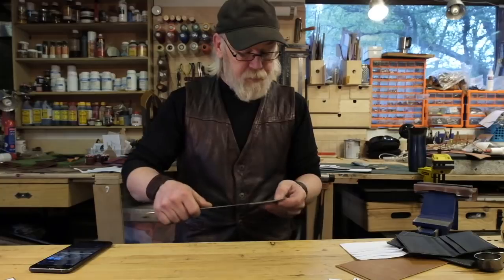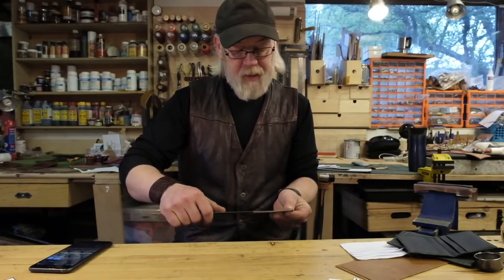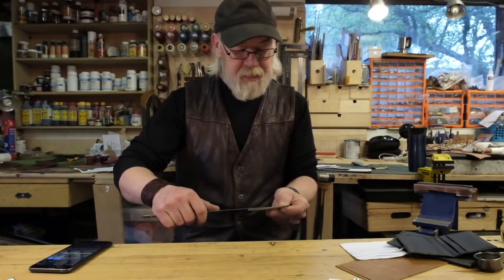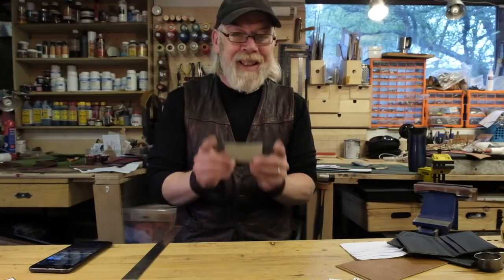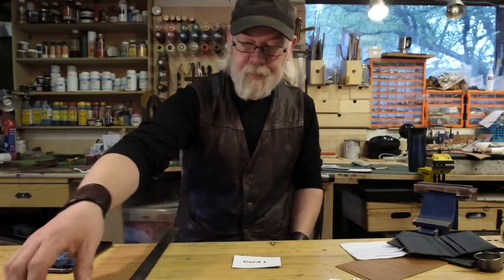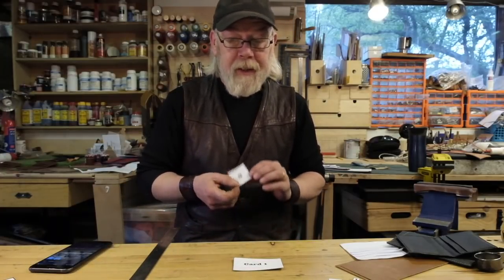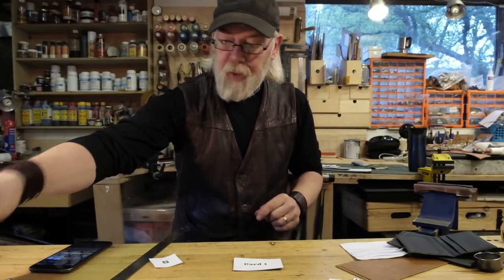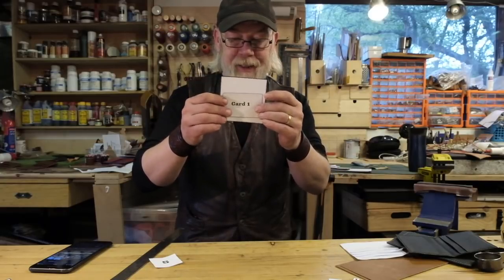So because this is almost 9 and we need about 5 mil on each side, that means 10 is going to be the number that we use, and half of 10 is 5. So if you look at it, a card within 10.